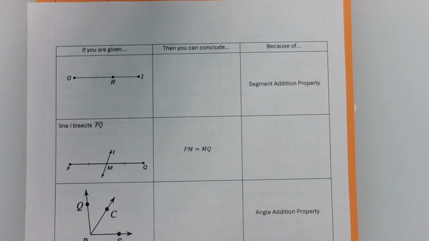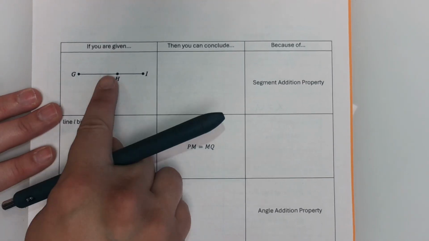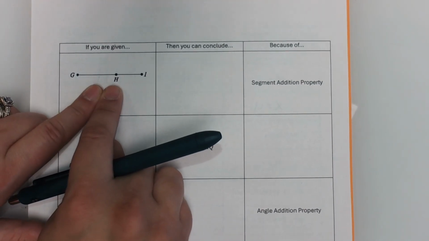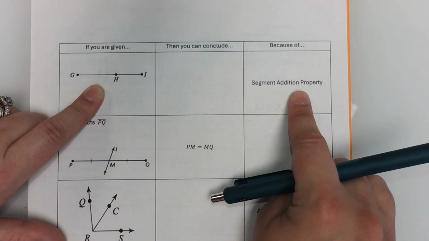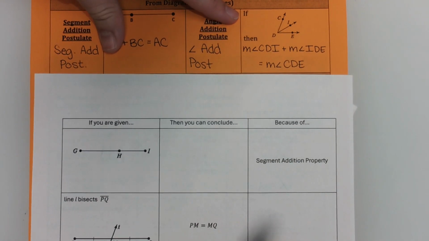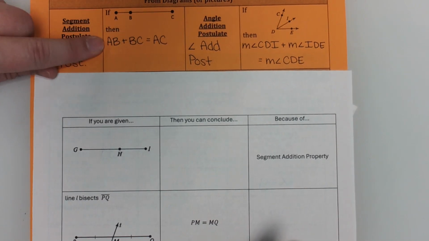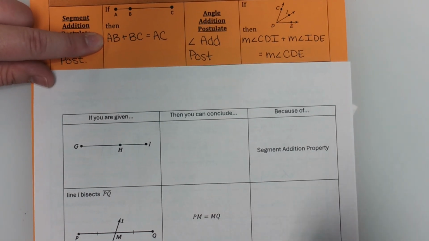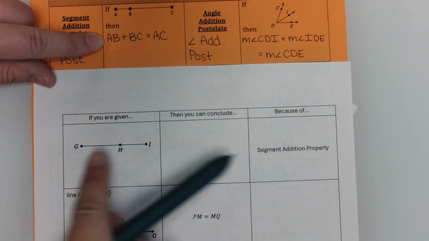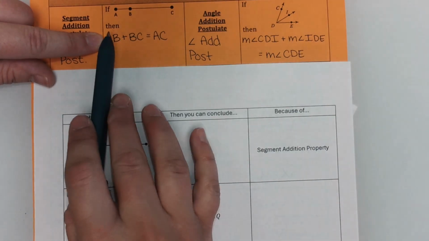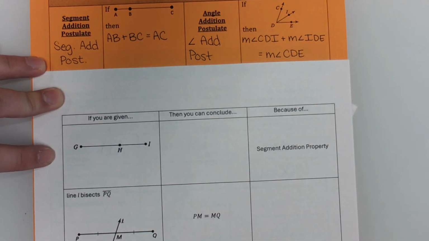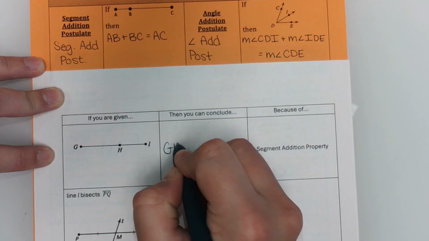We're going to take a look at the one on top. The one on top says we're given this picture, and we're going to use the segment addition postulate. Segment addition postulate says that if we see a picture like that, we can write this statement. But we have to do it with these letters. So instead of AB, what would I write? GH.